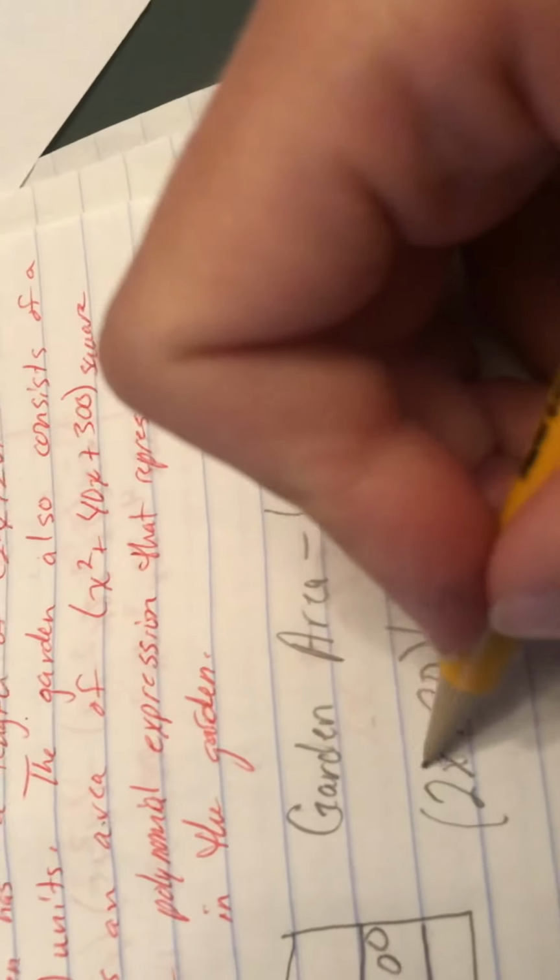Finding the area, you gotta distribute, so we have 2x squared plus 20x plus 20x plus 200 minus x squared plus 40x plus 300.